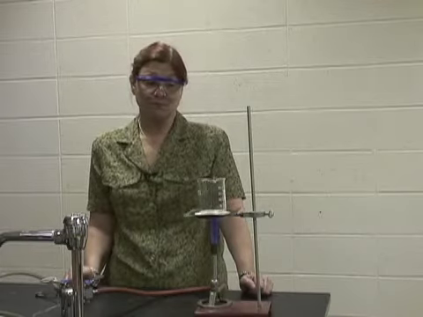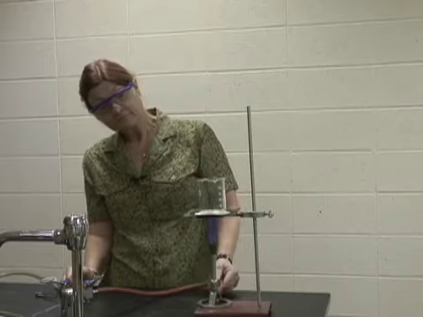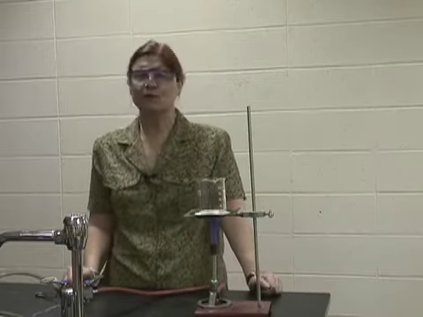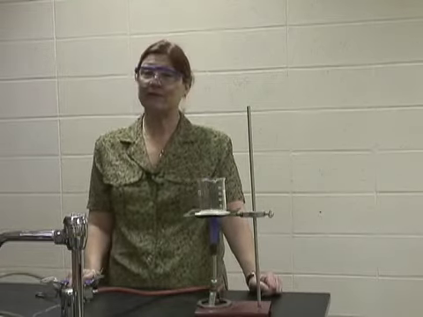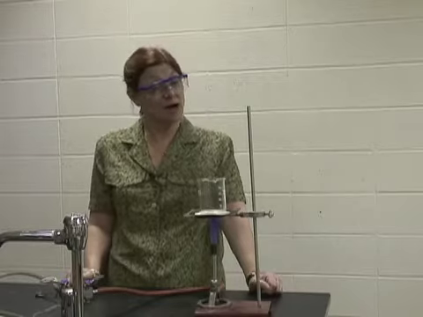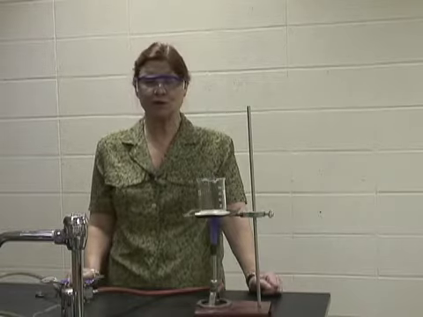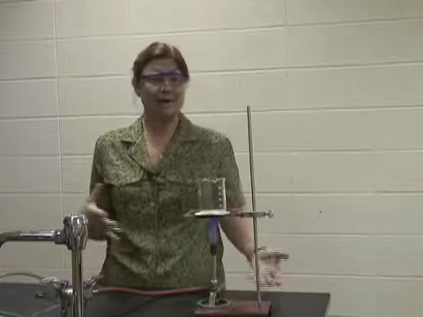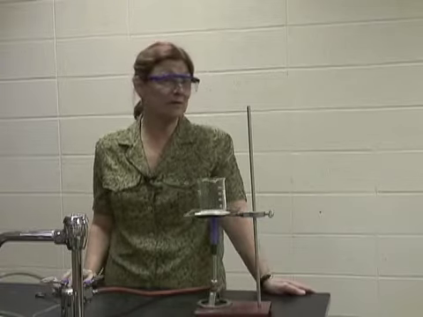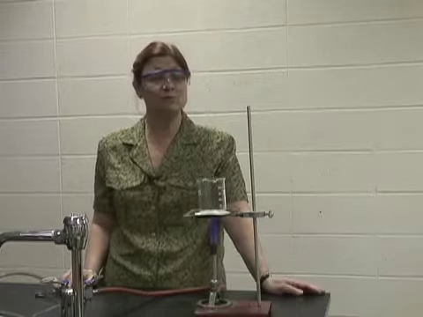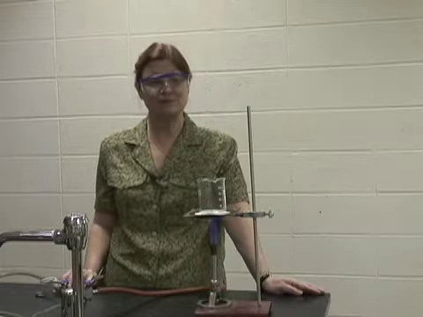Well, also, this is an empirical formula lab. This is a very, very important lab because it has some concepts in it that are very, very critical and very basic. We use them even in our upper level classes. Empirical formula is one of the major types of labs that we can do.